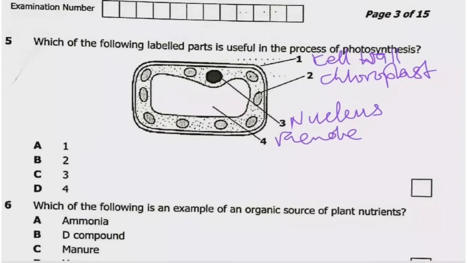Okay, then we can also go ahead and identify other parts. Remember, the plant cell has got 6 parts, so we can go to the other one, which is cytoplasm. Okay, then we have this part, the inner lining of the cell, that is cell membrane.